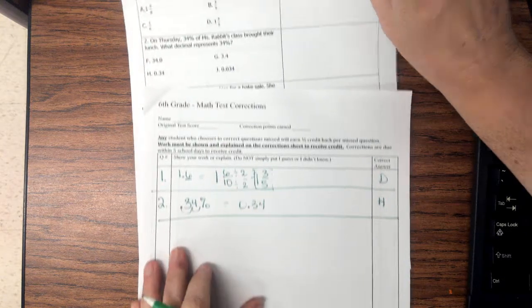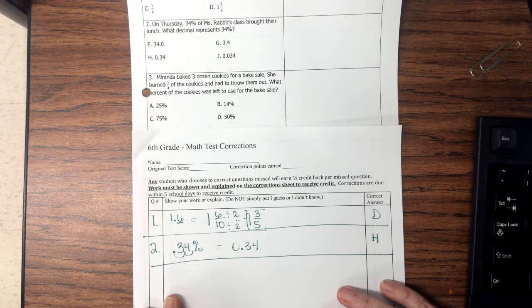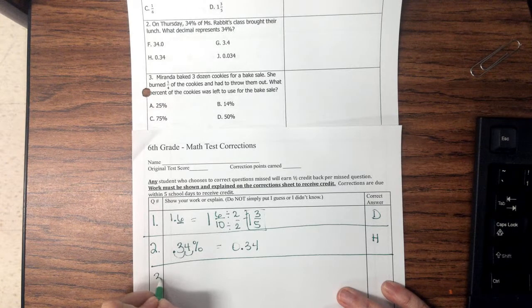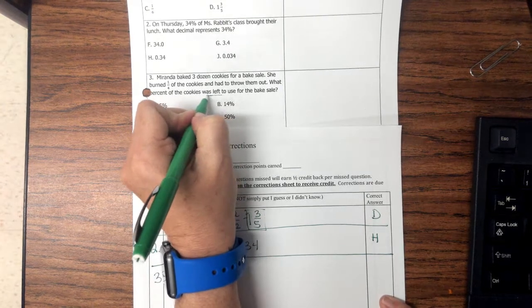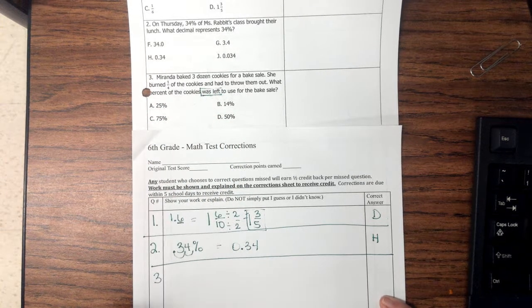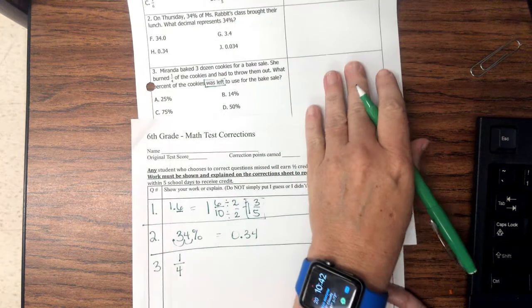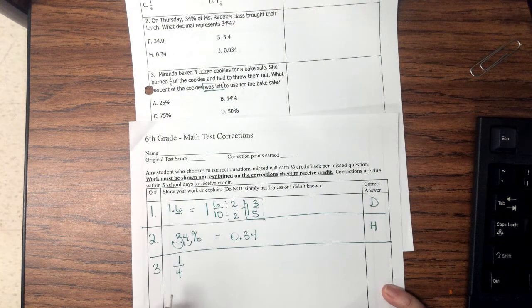Okay. Number 3. Miranda baked 3 dozen cookies for a bake sale. She burned 1/4 of the cookies and had to throw them out. What percent of the cookies was left? Okay, so there's a couple of ways to solve it. Here's one of those ways. If I change 1/4 to a decimal, if you remember the 1/4 that I taught you, that will work also.